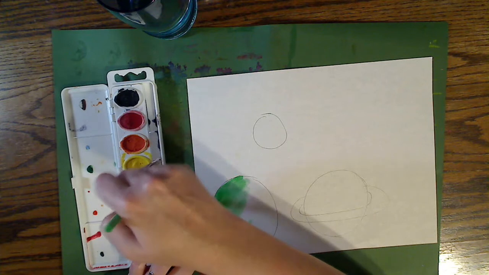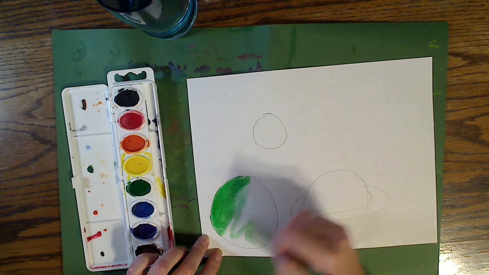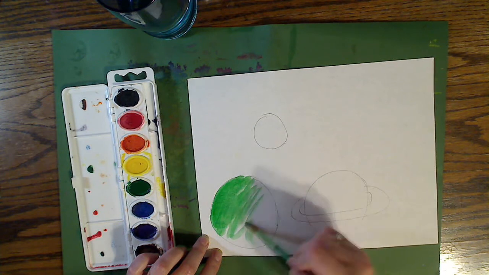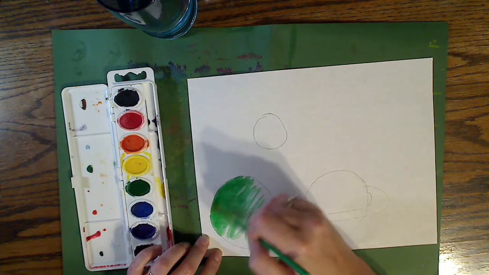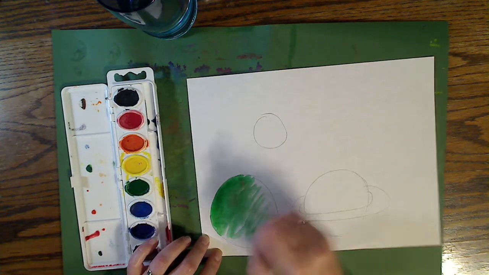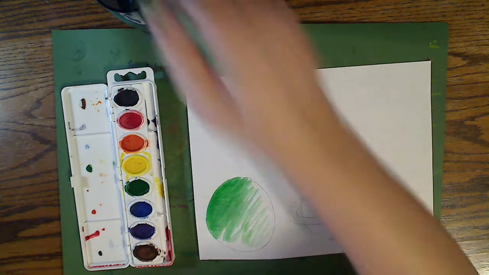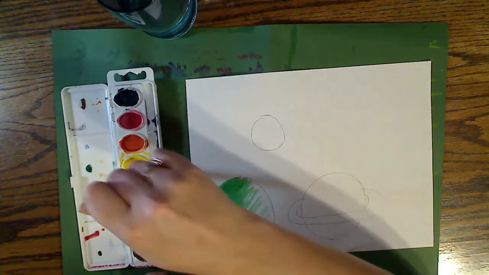So I know how to use value. This side of the planet I want darker. So I'm going to color it green with letting streaks come this way. Get a little bit more paint and paint just right back here. Green. There we go. I think that's as dark as I can get it. Wash my brush and go into the yellow.